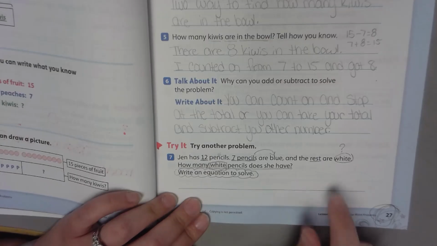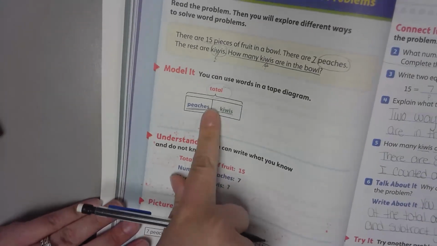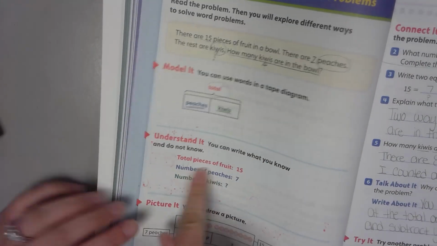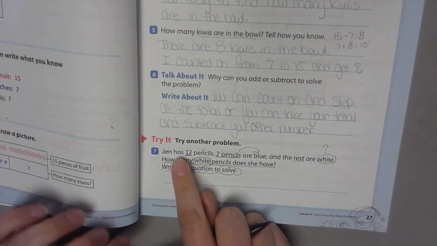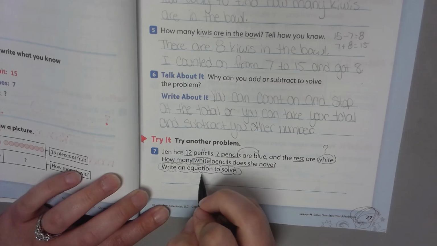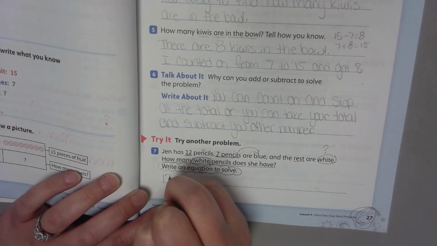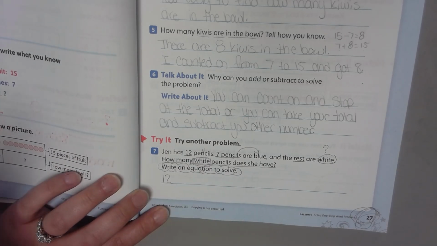Well, to solve this problem, you could do one of these. You can write it to the side. But Miss Rice is going to show you what she does. She takes what she has and makes the equation out of that. So I'm going to start with my 12 because it says to write an equation.